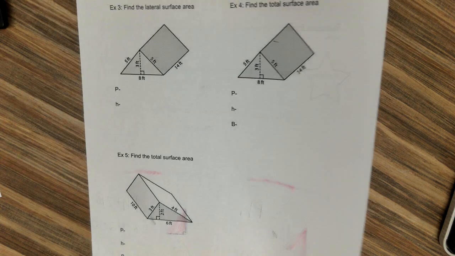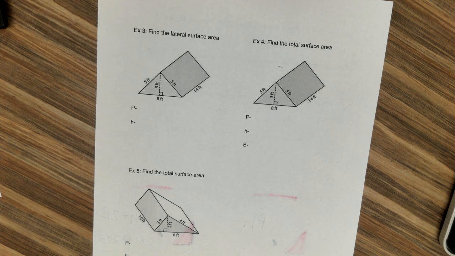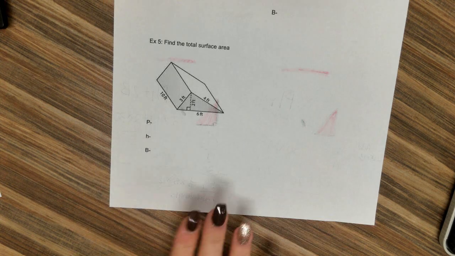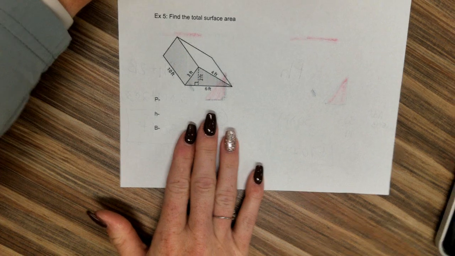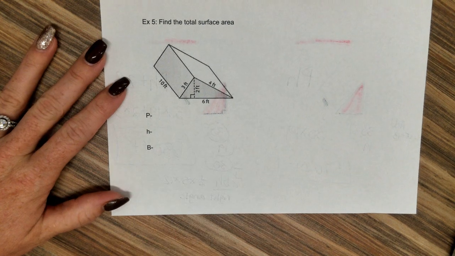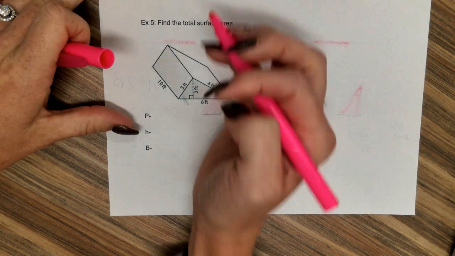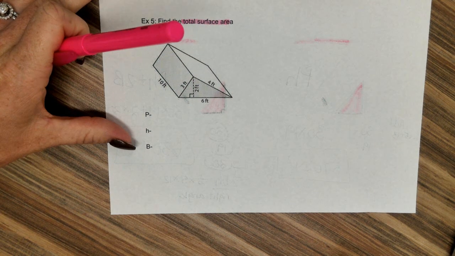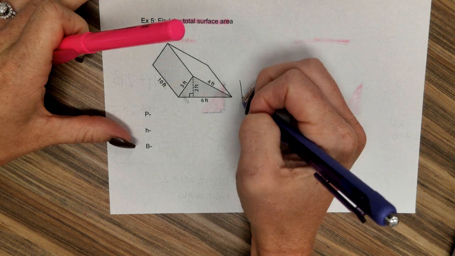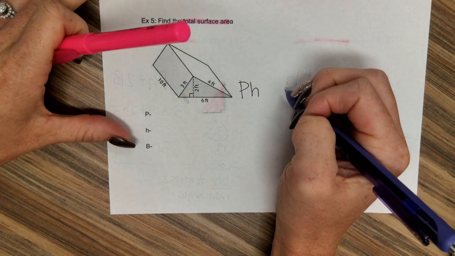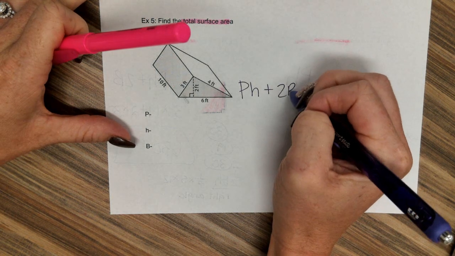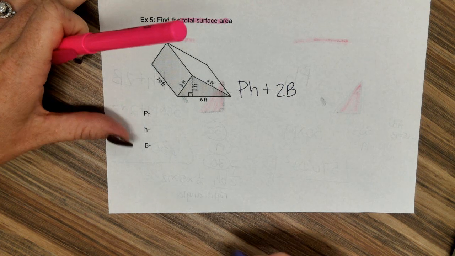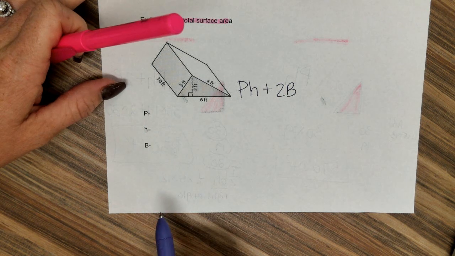Okay, flip to the back. We're not going to do all of these. Let's just go to the bottom and do this one. All right, what does it want you to find? Total surface area. So let's write the recipe down, the formula. What is it? PH plus 2B. So I need a P, an H, and a B.